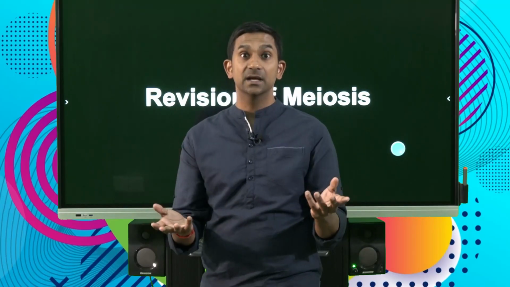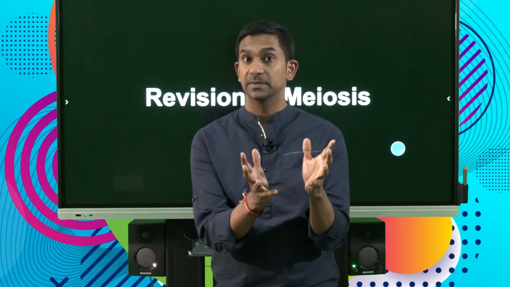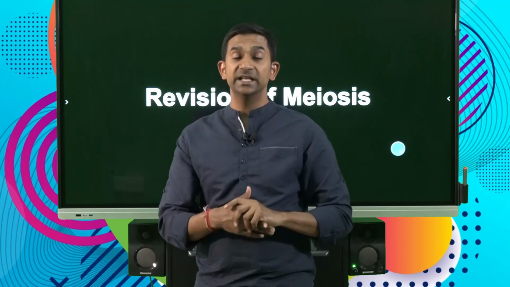In our lesson today, we're going to have an overview of the process of meiosis. We're going to try and understand the unique characteristics of each phase so that in a test or in an exam, when you are presented with a diagram, as we will work on later, you would be able to identify these stages.